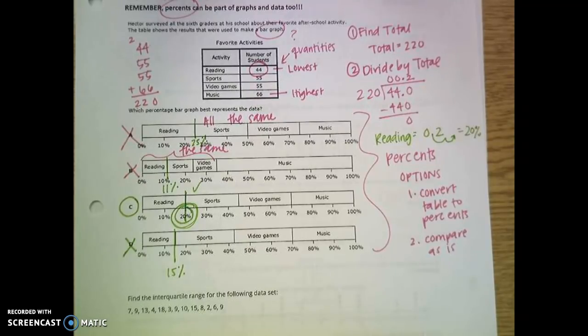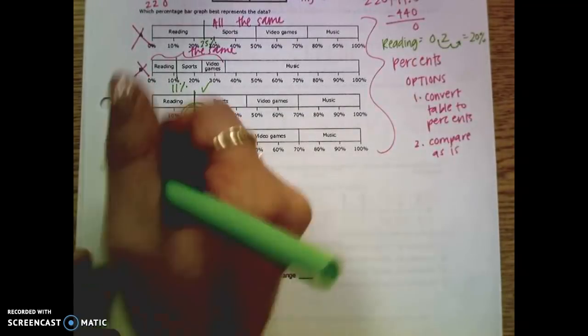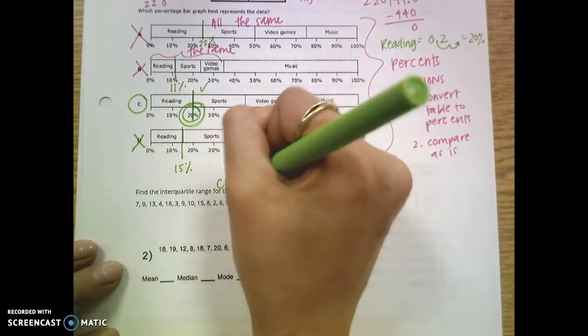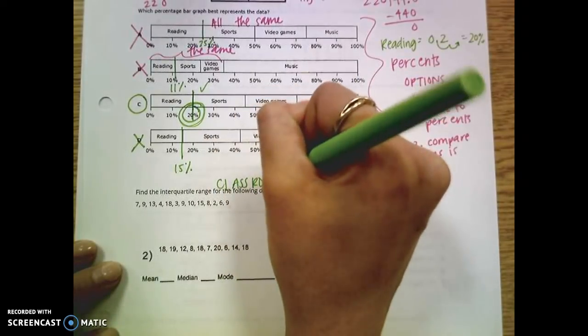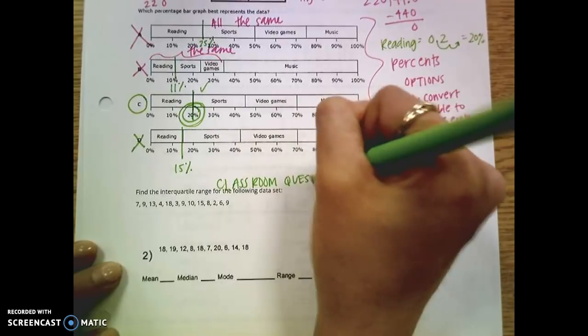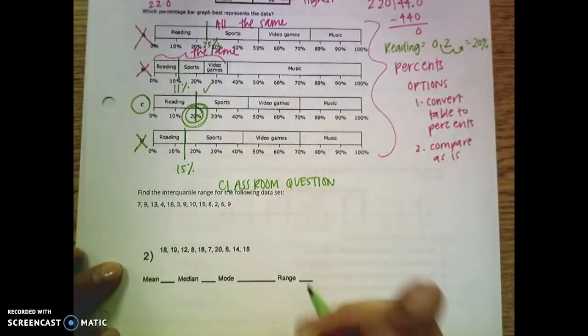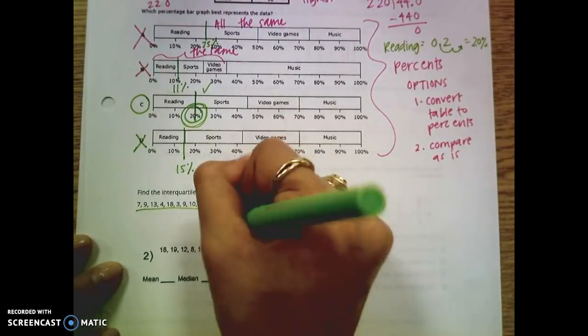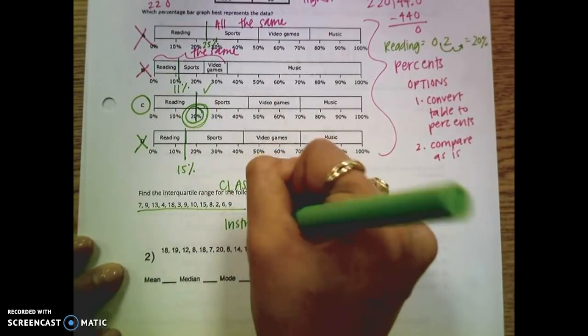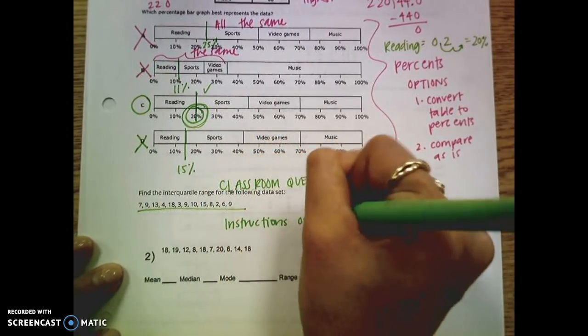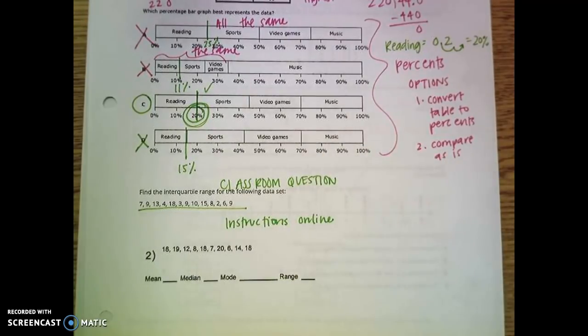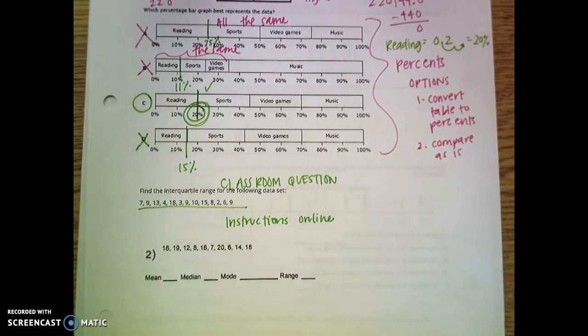Remember to bring any questions that you have to small group. And your Google Classroom question for today is going to be this one. There are instructions for this online. So when you click on the question, instructions will come up to kind of help you remember what IQR is.